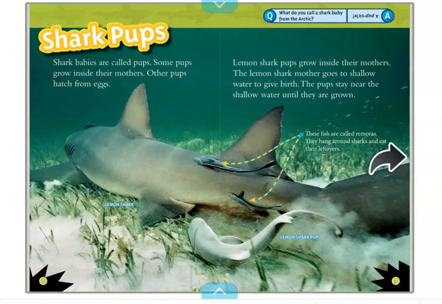Shark pups. There's our heading. So we know that on these 2 pages, we're going to be reading about shark pups.